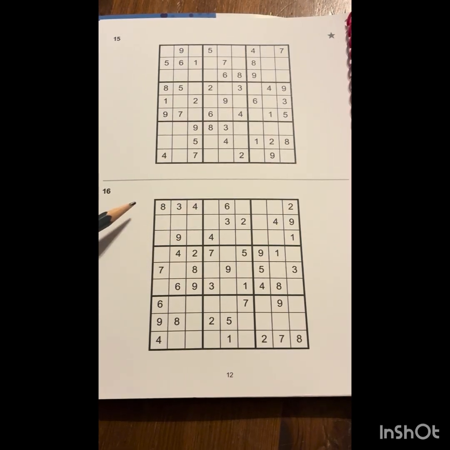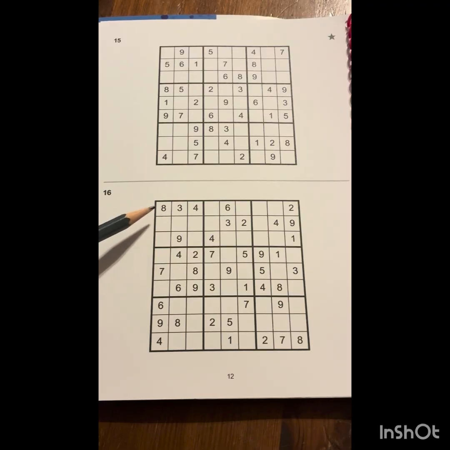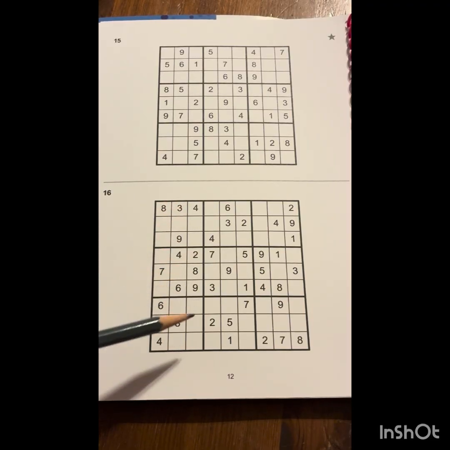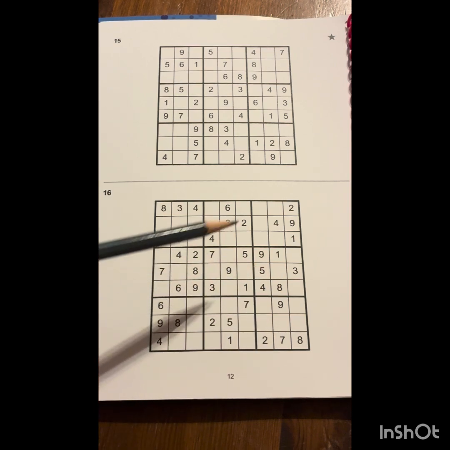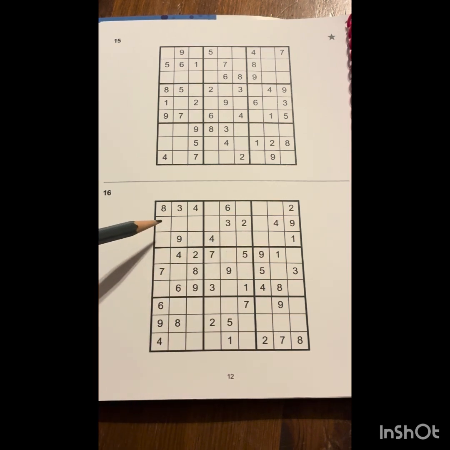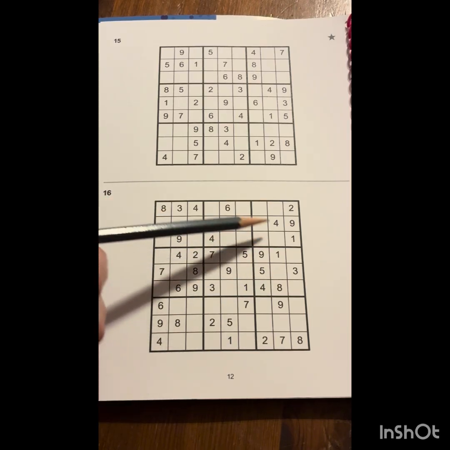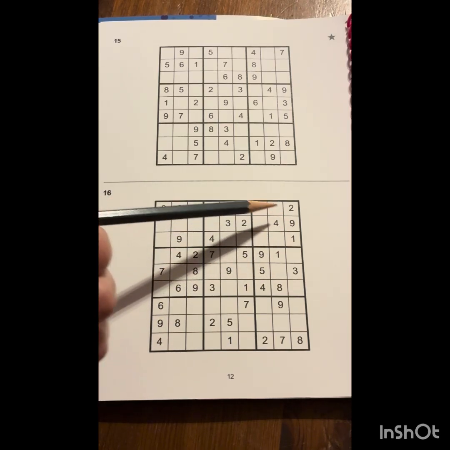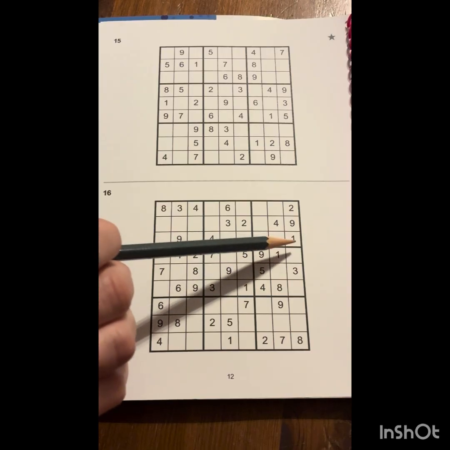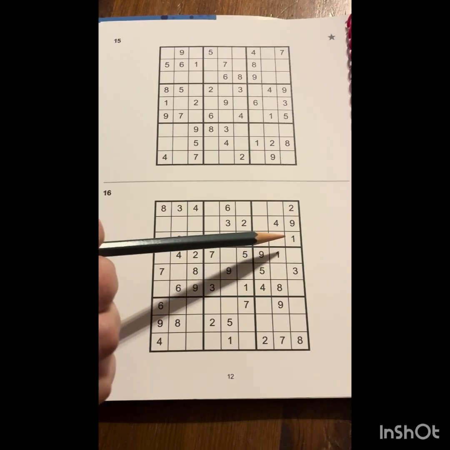The goal is to get one number, 1 through 9, in each block, and then, of course, in each line horizontal and each line vertical. I always like to start with 1. So you pick a block that has the number 1, or the number that you're looking for.